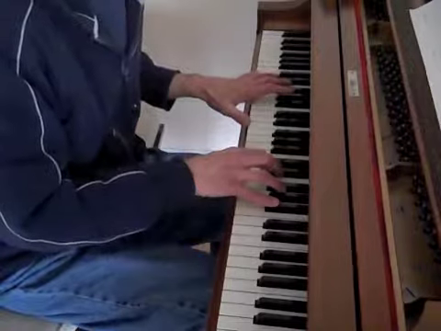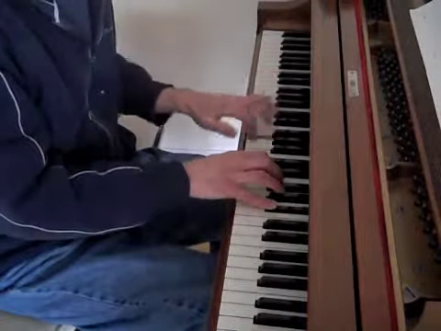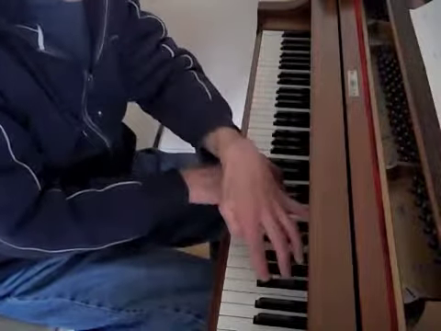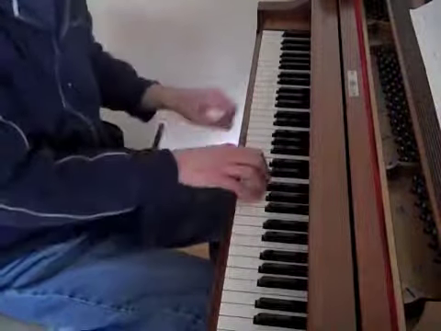Transition, which leaves him then on the chord of C7, which leads naturally to his next key, which is F.